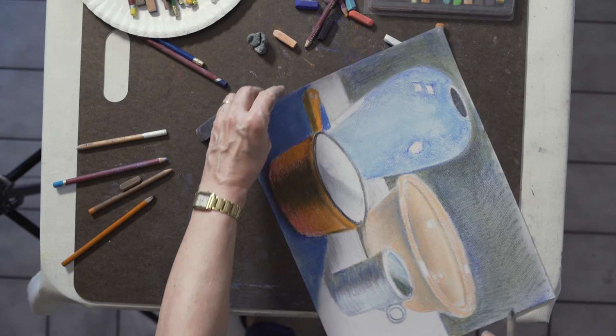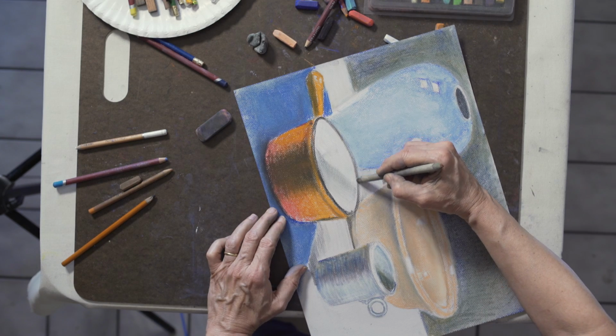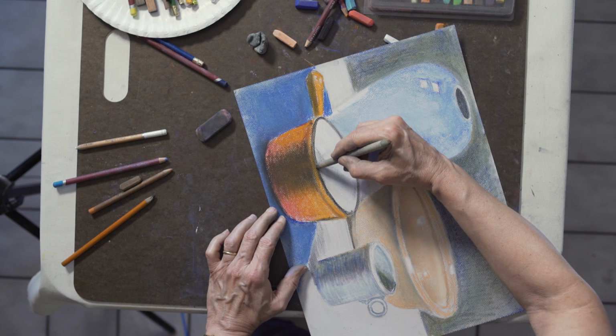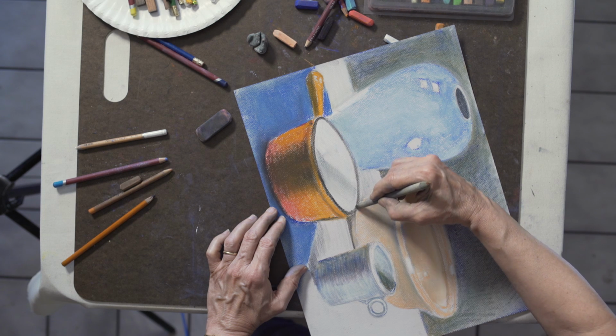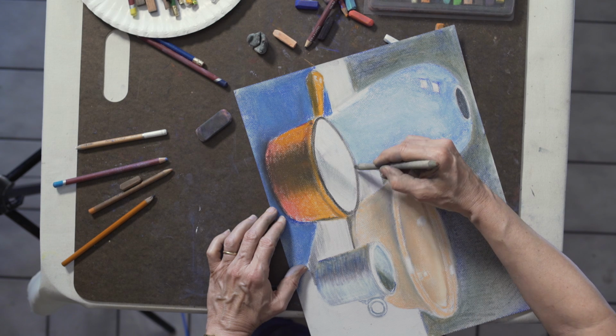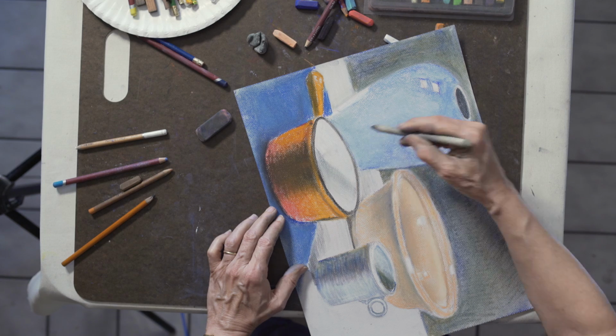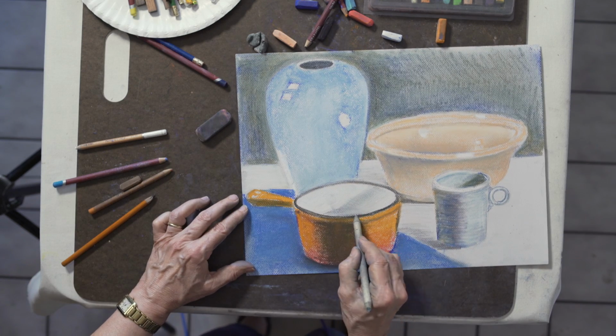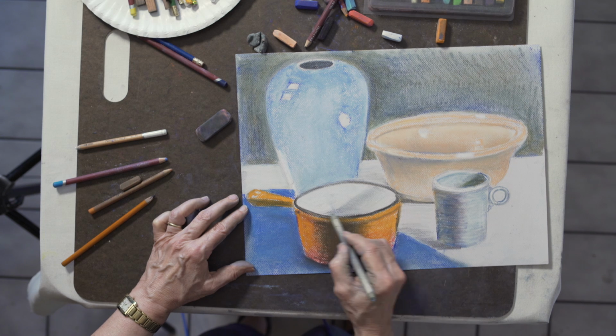And if I turn it to the side, one last time, I can try to make sure the ellipse matches above and below. And it's just darker in the foreground and a little paler, thinner in the background.